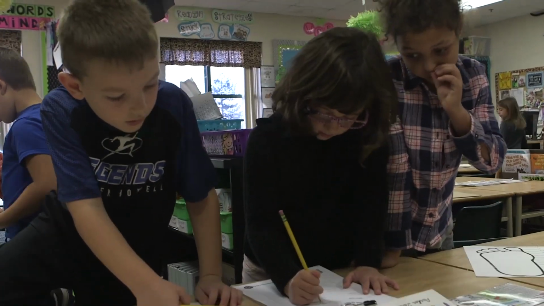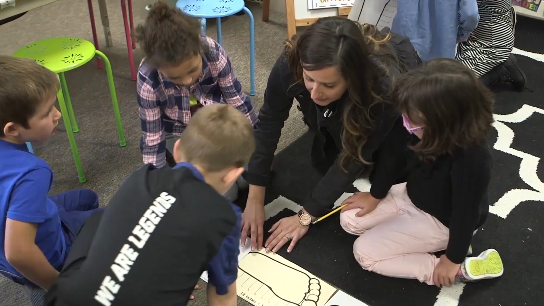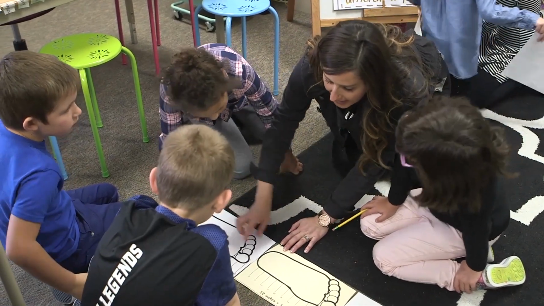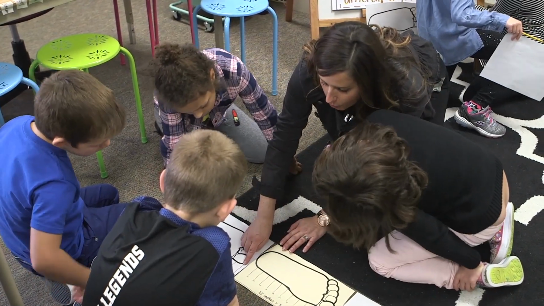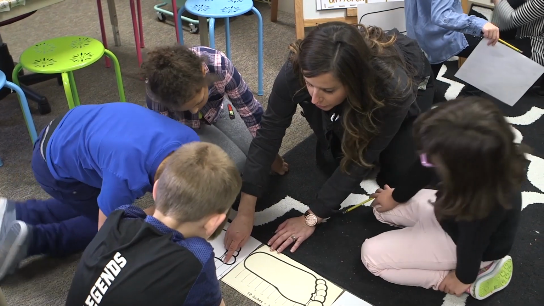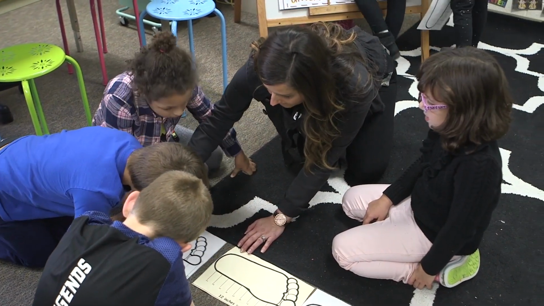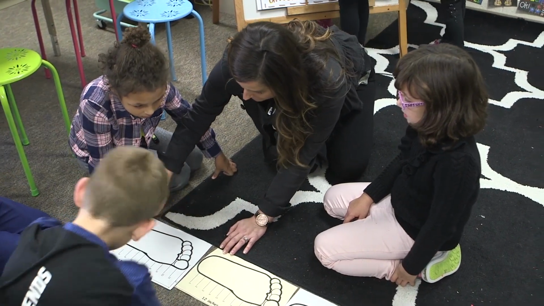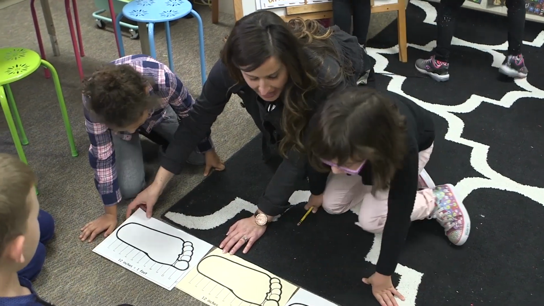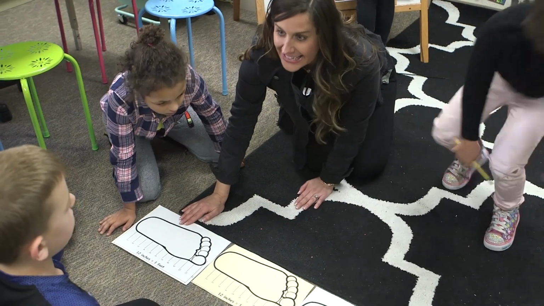Feet is 2 feet. And we want to say how many inches? 10 and 2. 9 feet, and then 1, 2, 3, 4, 5, 6, 7, 8, 9, 10, 11, 12. So that would be 9 feet and 10 inches.